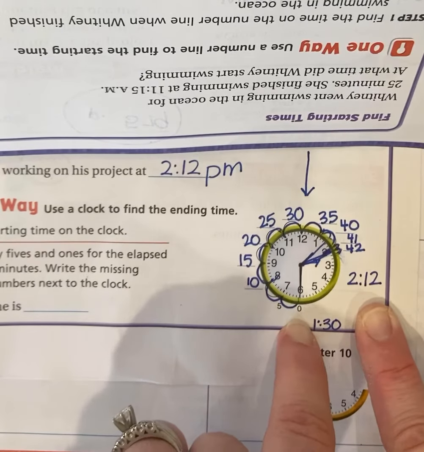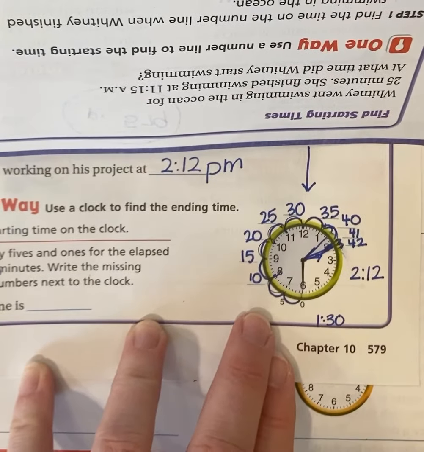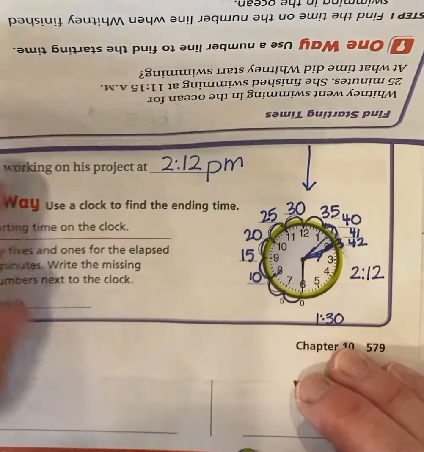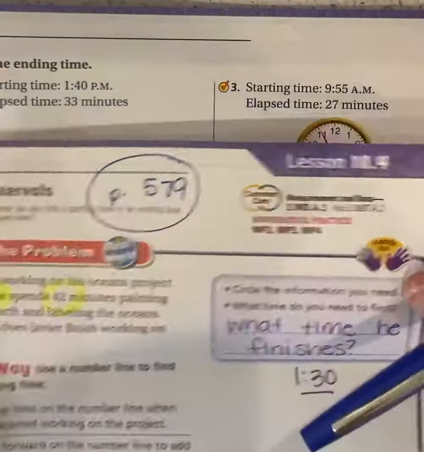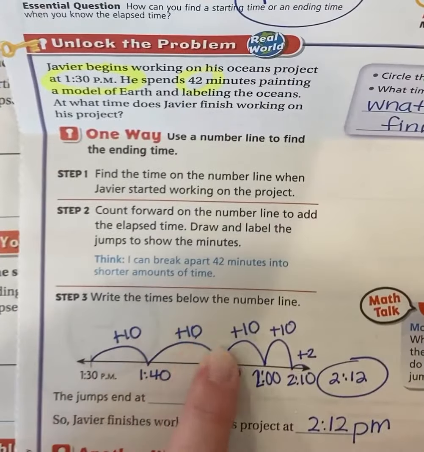You don't have that, so you're just going to have to kind of try to do the best you can. But like I said, you can do it. You also can use a number line and count by 10s and then 5s or 1s if you need to.